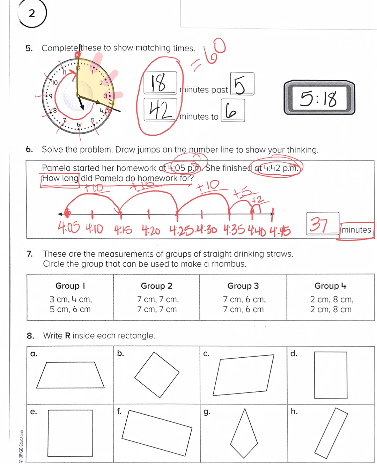Here we see units of measurements. We see that the units are centimeters. Group 1 is 3 centimeters, 4 centimeters, 5 centimeters, 6 centimeters. That does not match our rule of sides being equal length. So because I know that rule, I'm just going to go ahead and eliminate any group that has not the same length of sides.